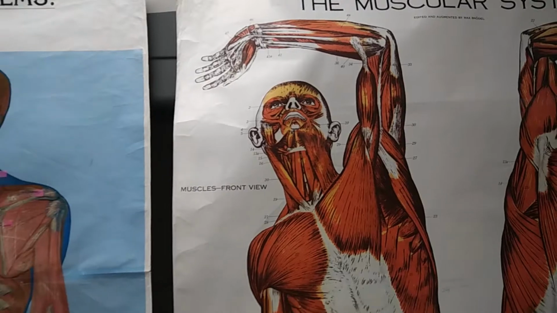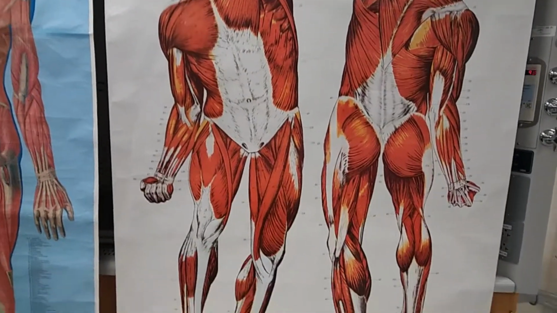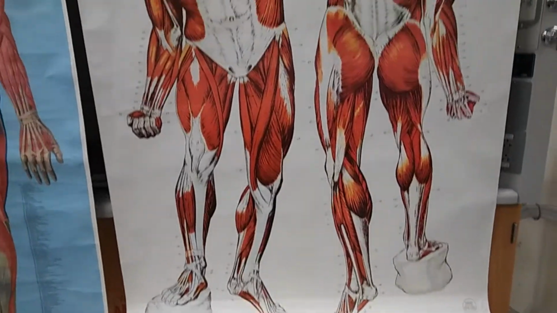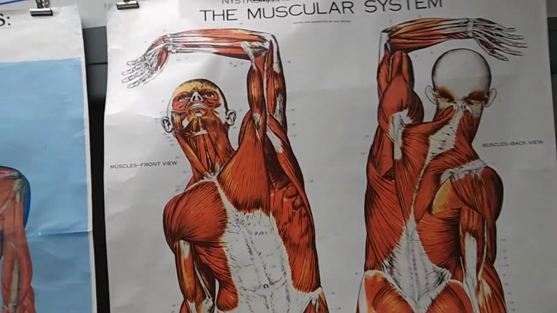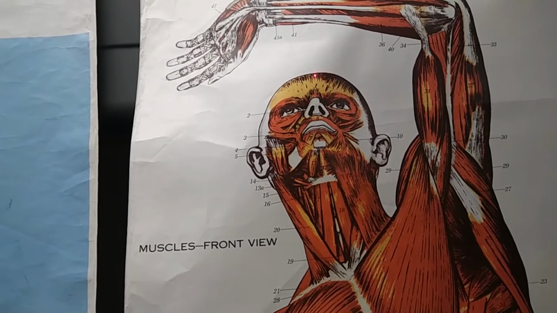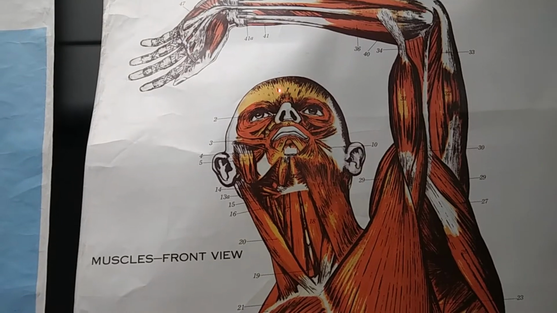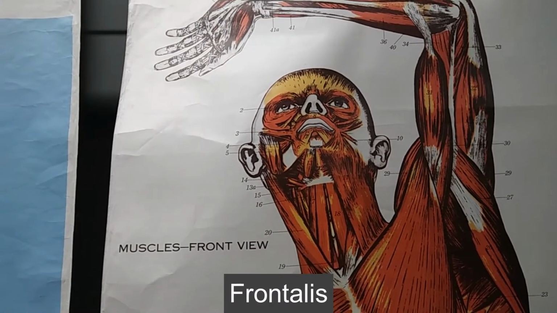Okay, so we're going to do this chart here first. It shows the body front and back. Alright? So let's start with the head up here. Just follow this red laser here. Okay, so on the top here we'll have the frontalis muscle.